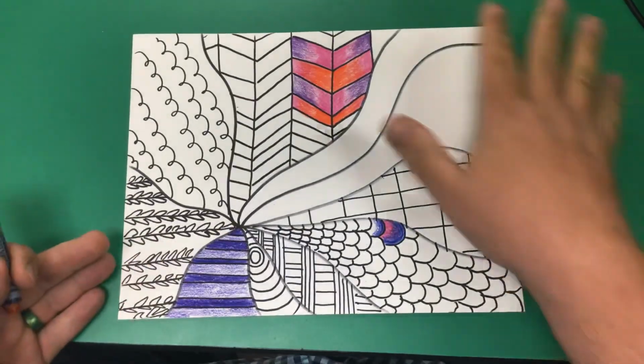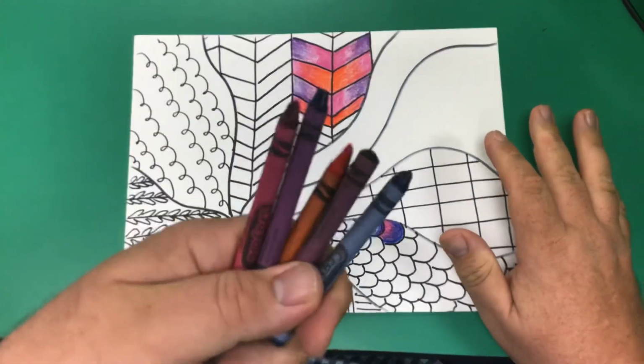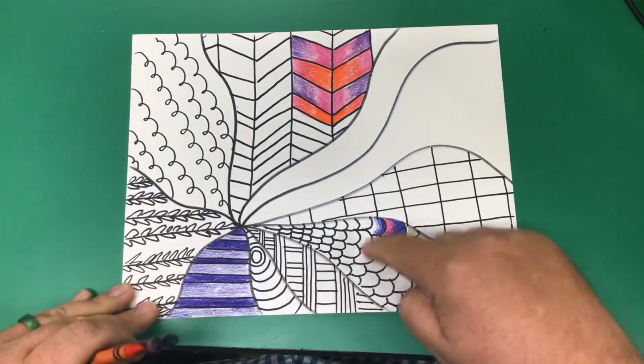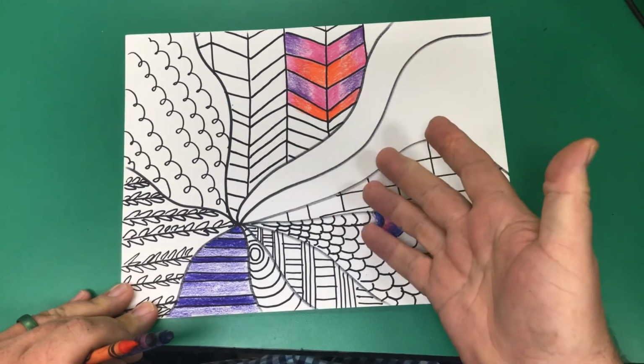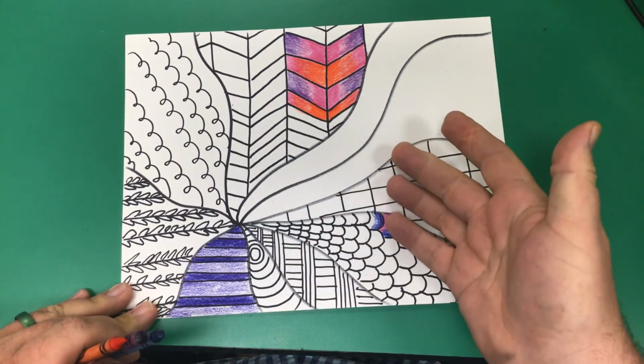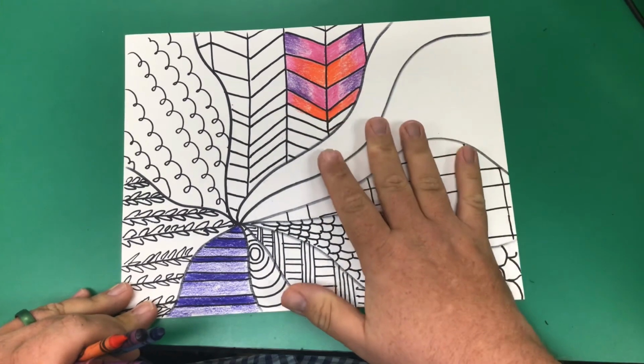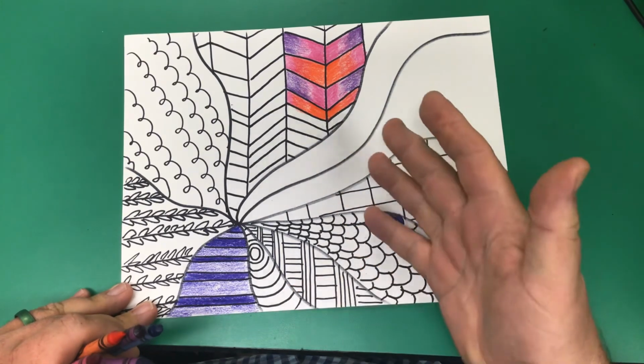So that is your assignment for the week. Color your whole page, 5 colors only, different pattern in each section. I would recommend using pencil first. If you want to trace it in a marker later, you can, but I would do pencil first in case you make a mistake. It's easier to fix.